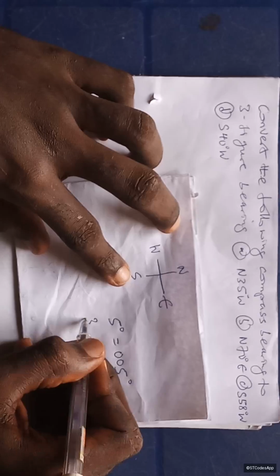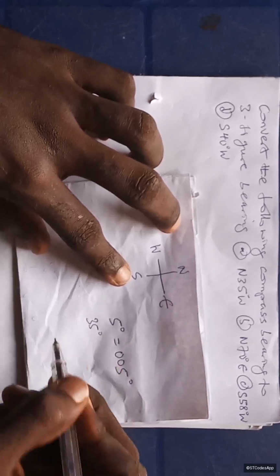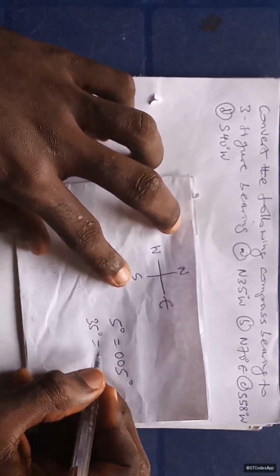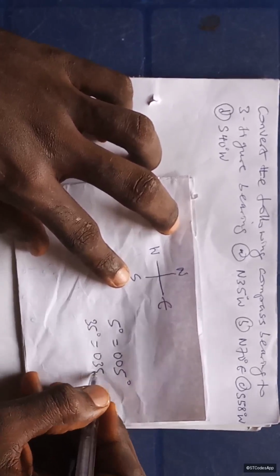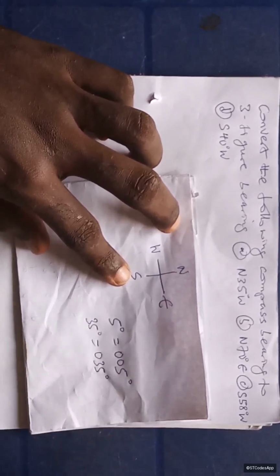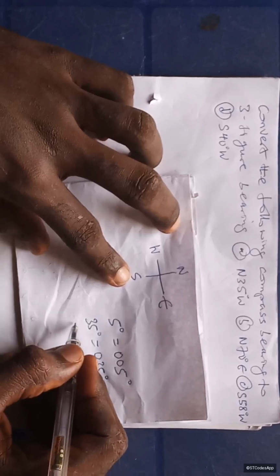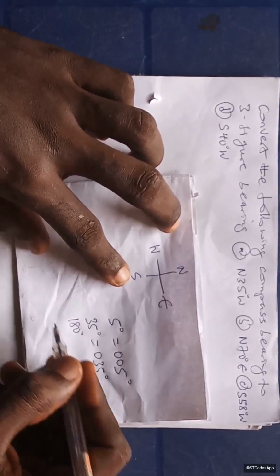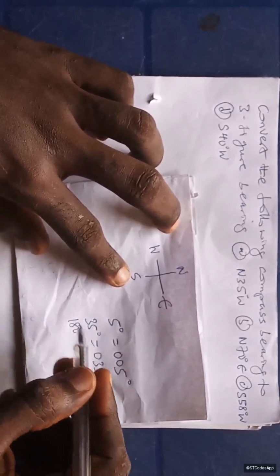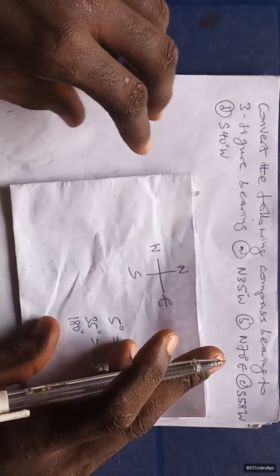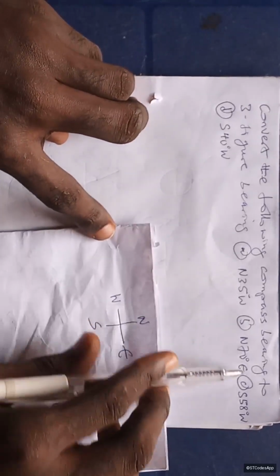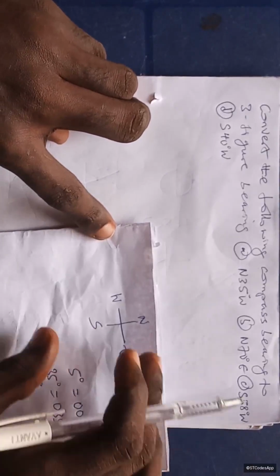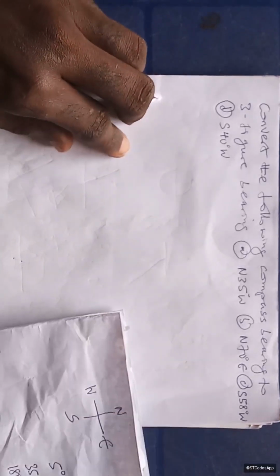Then if you have something like 35 degrees, if you want to make it a three-figure bearing, it becomes 035 degrees. Then you may have some that are already in three digits, just like 180 degrees. It's already a three-figure bearing because the number of figures there is 3. So we want to make the ones we are seeing here now to be in this form. Now, how do we go about that?